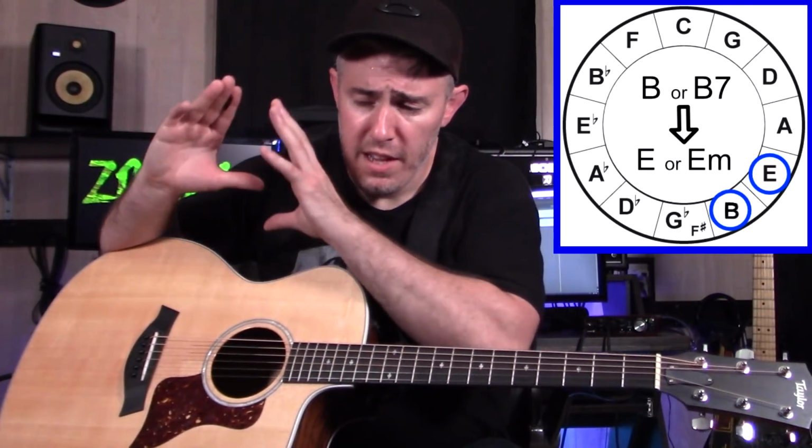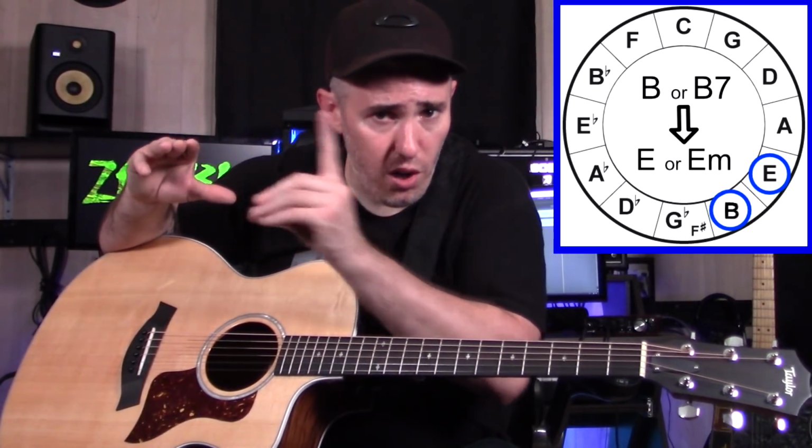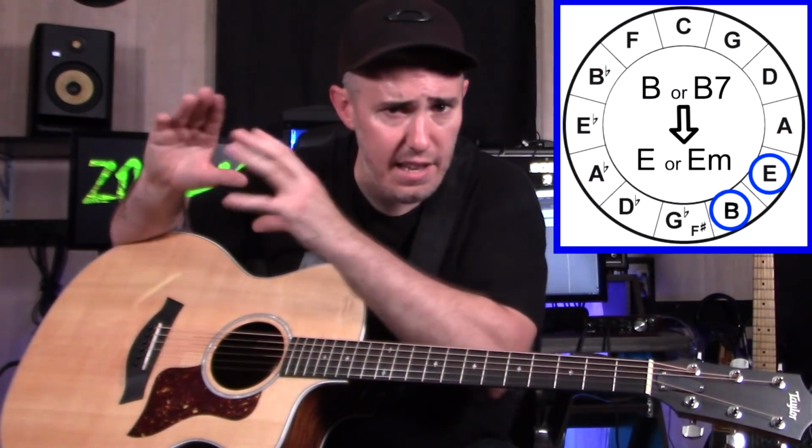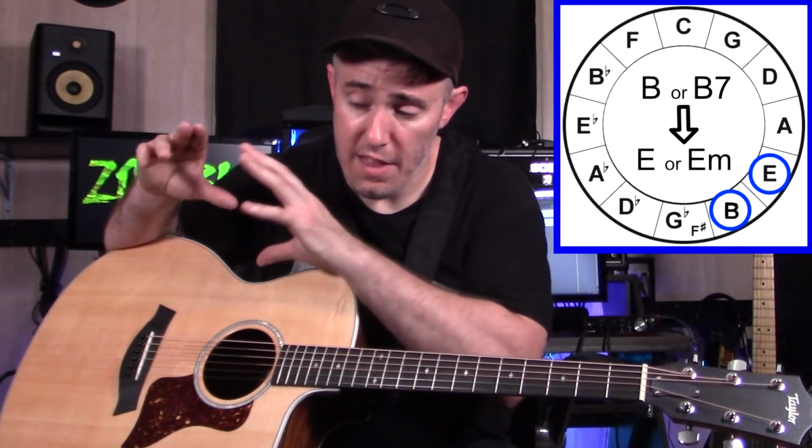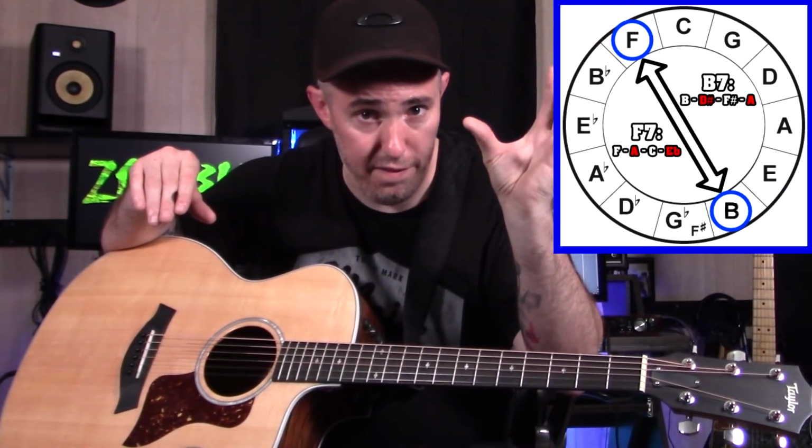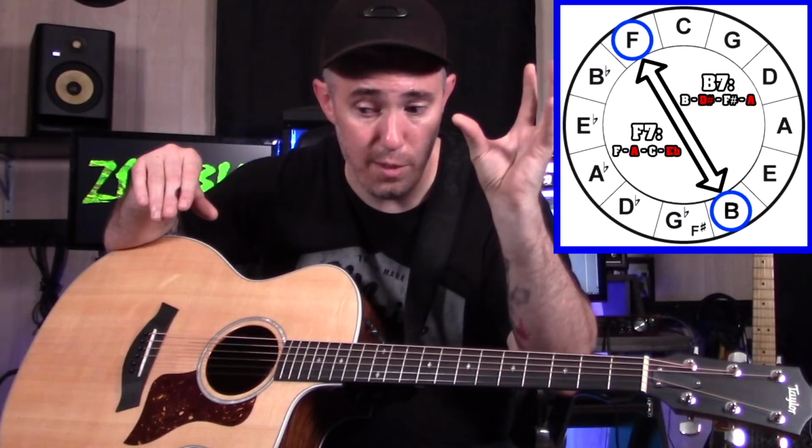So I could also use a tritone substitution, just like we talked about in a previous example. Instead of using a B, there's one other chord that will function the same way and lead me back to that E. That chord is found directly on the opposite side of the circle of fifths. That chord is F. So the tritone substitution for B is F.